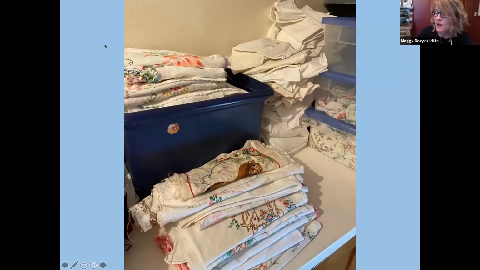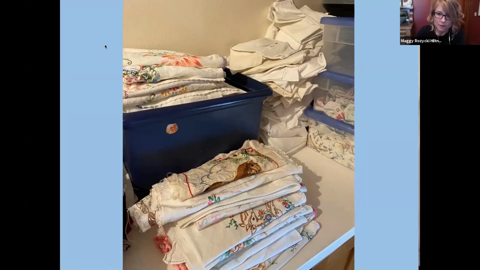Here is my processing area. The blue box and the pile in front are linens scoured and ready to process. I find these at thrift stores and antique malls and yard sales. People send me boxes of their old family linens, knowing that I'll probably cut them up. The bins with the blue lids are motifs cut off the linens, and the big pile of white cloth is the blank linen left over. I try to use every bit in my work.